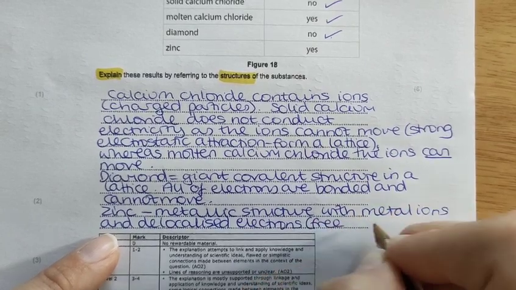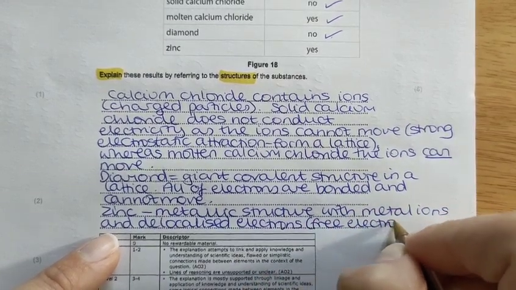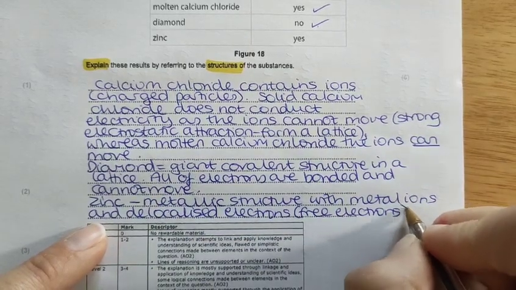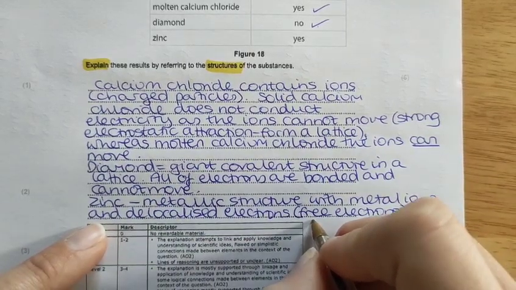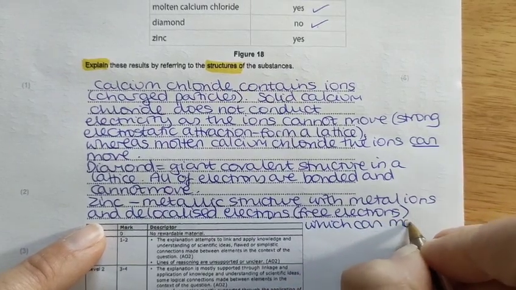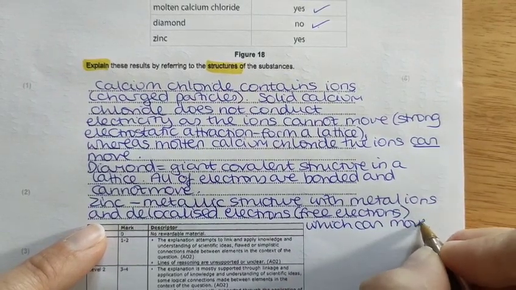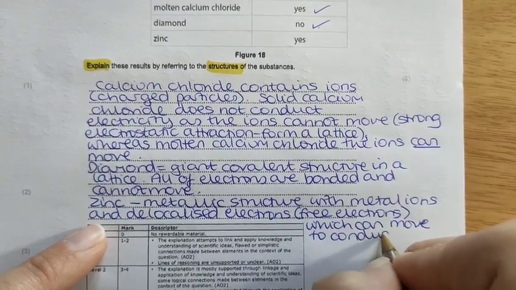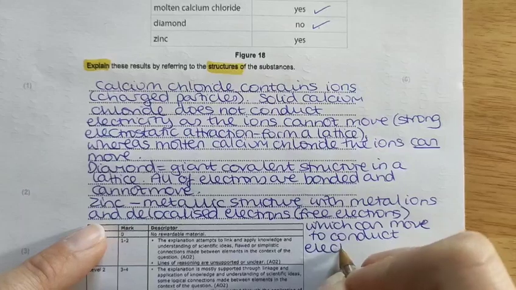They're free electrons, i.e. they're not stuck where they are like they are with diamond. So free electrons which can move to conduct electricity.